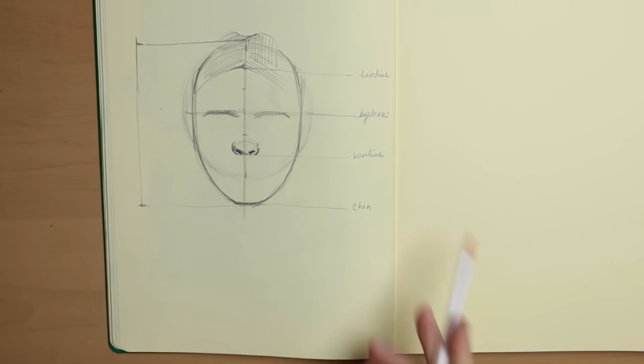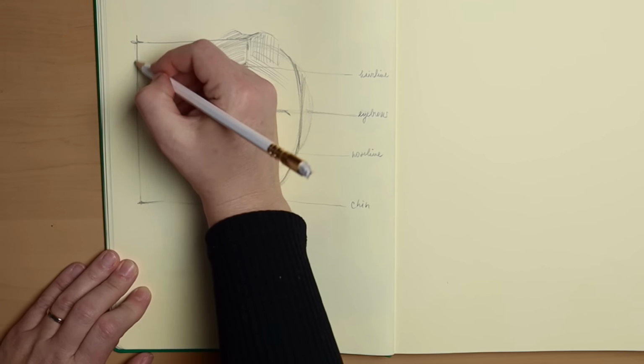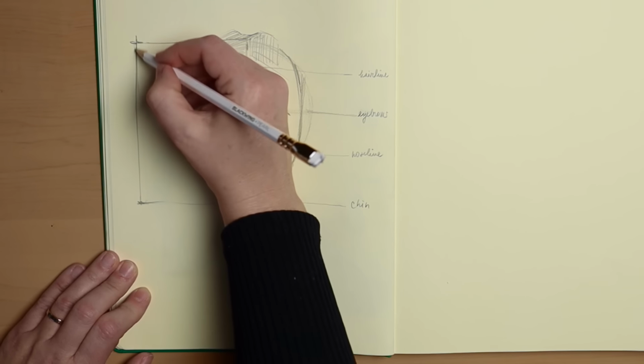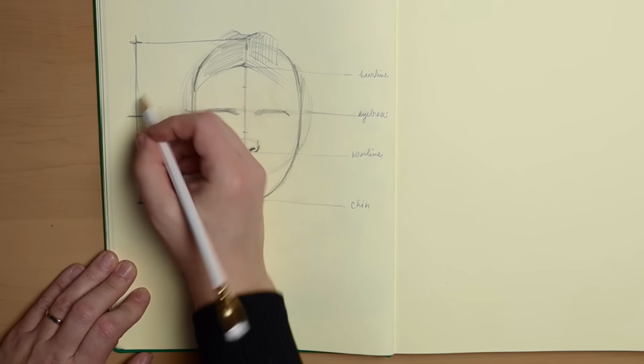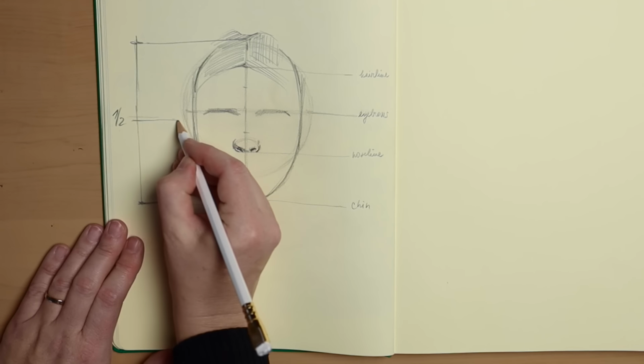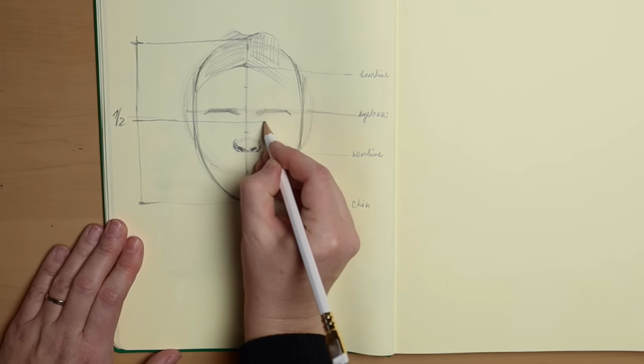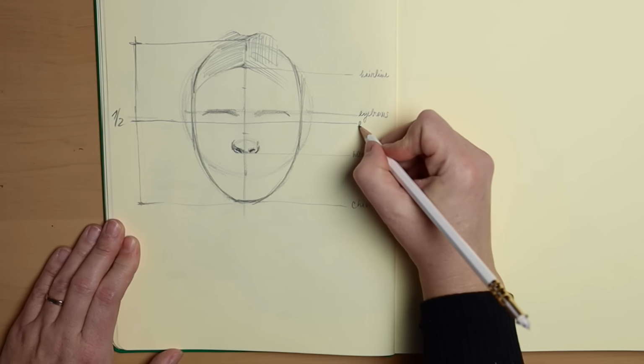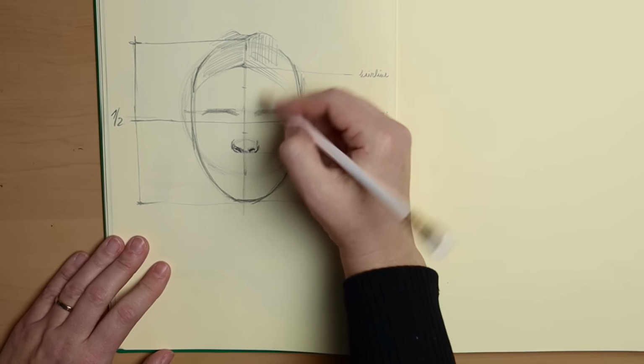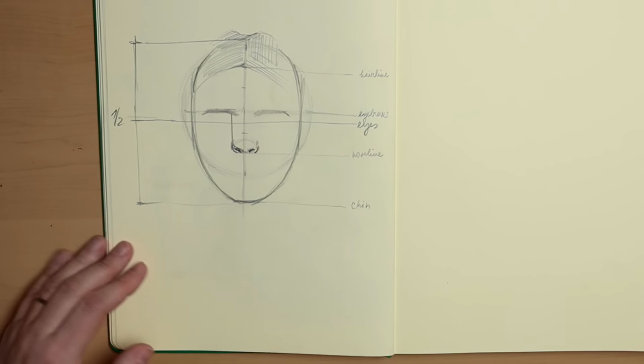This is important for placing the eyes correctly. If you take the full length of the face from the top of the head to the chin, excluding the hairstyle, and divide it in half, that's where the eyes will sit. On this line, you can place the eyes.